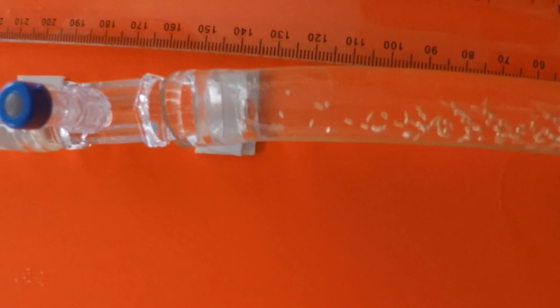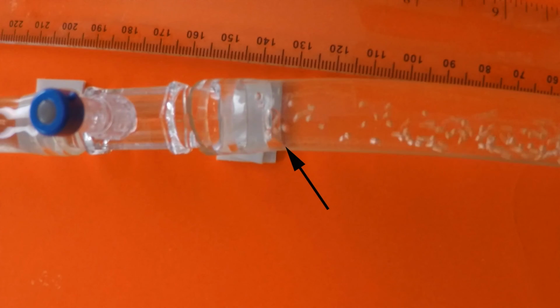In the final clip of part 1, we see the effects of a combining buoyancy force as two large bubbles adhering to the tubing wall collide.